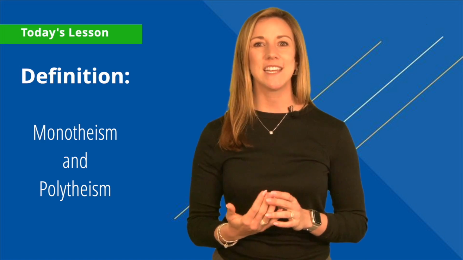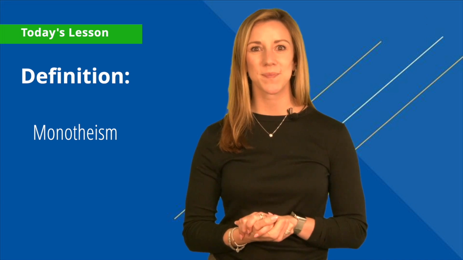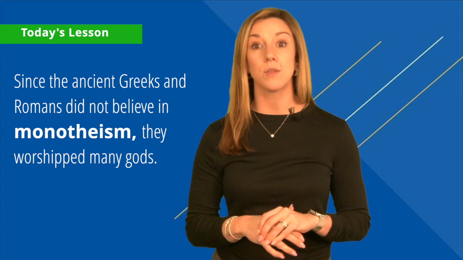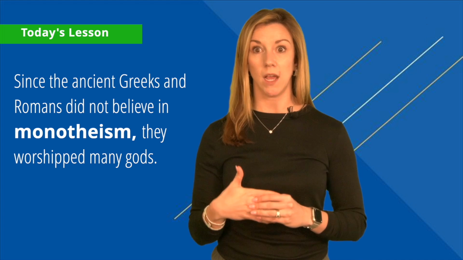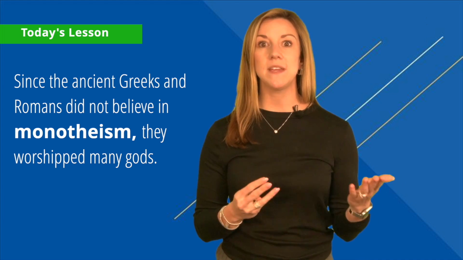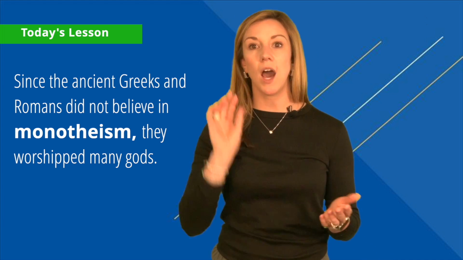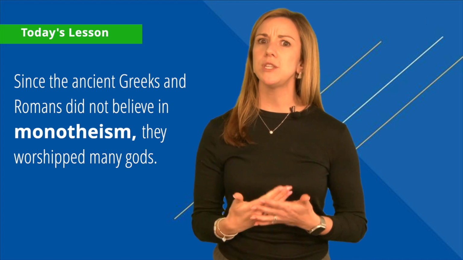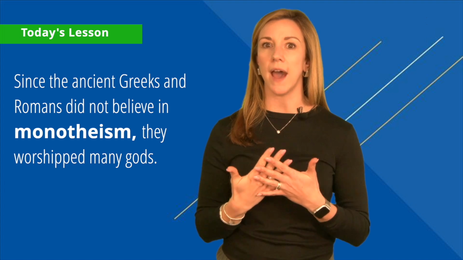Knowing how to use context clues to put together the definitions of words we don't know, let's practice that now with our two terms for today. First, let's try monotheism. Our sentence states, since the ancient Greeks and Romans did not believe in monotheism, they worshipped many gods. Looking at this sentence, using the context clues after our word monotheism, what would you guess is the meaning of that term?